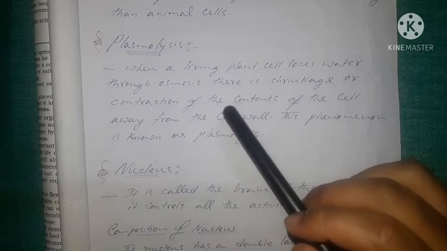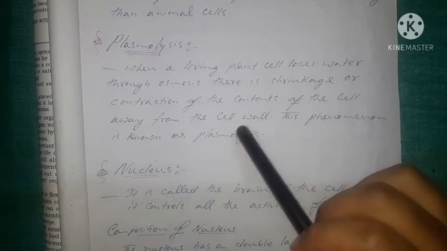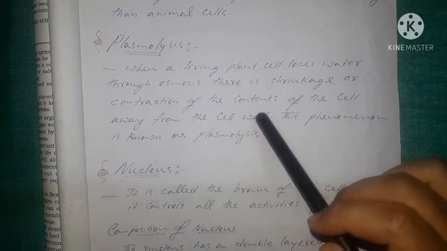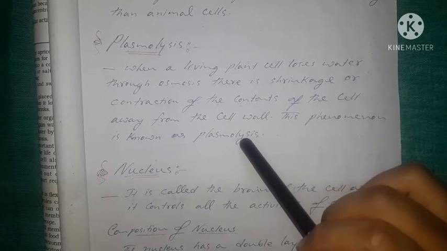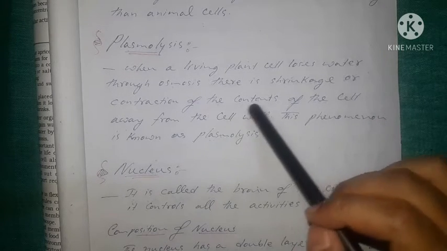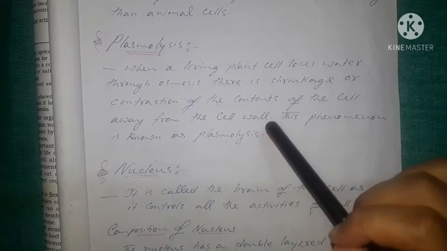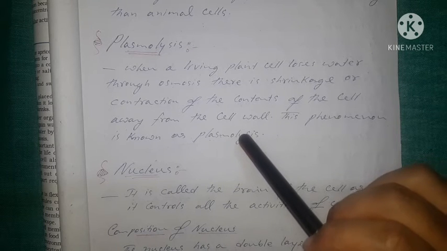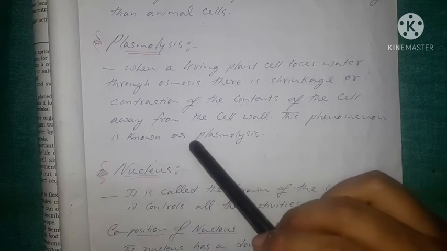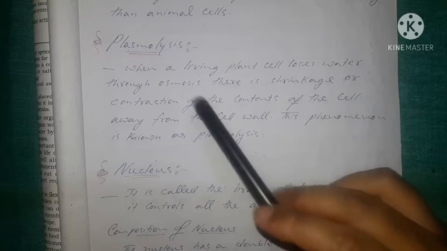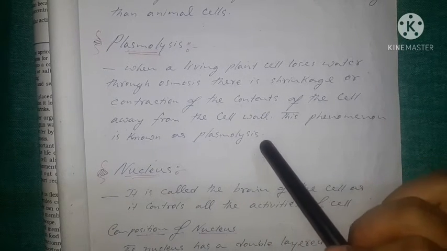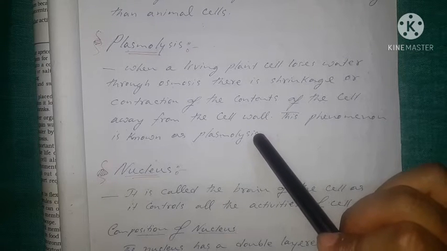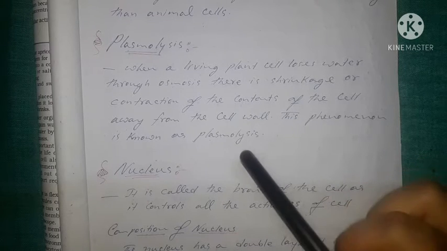As it loses water, there is a shrinkage or contraction of the contents of the cell away from the cell wall. But the cell wall cannot contract or shrink. The shrinkage happens only in the contents of the cell, which move away from the cell wall. This phenomenon is known as plasmolysis. Once again, I repeat, the shrinkage or contraction happens only in the contents of the cell, not in the cell wall.